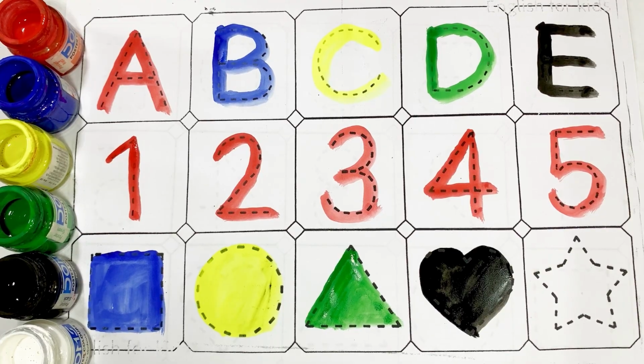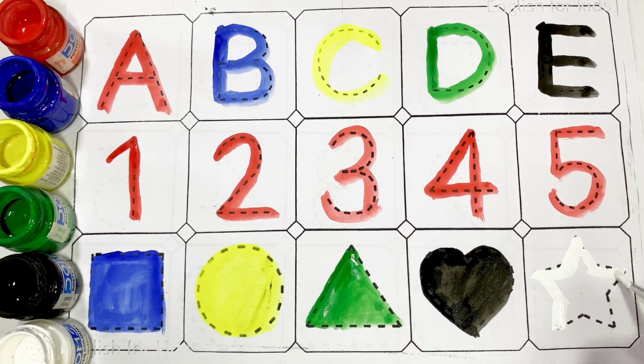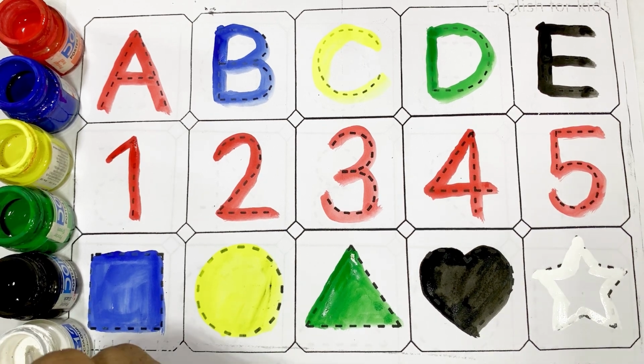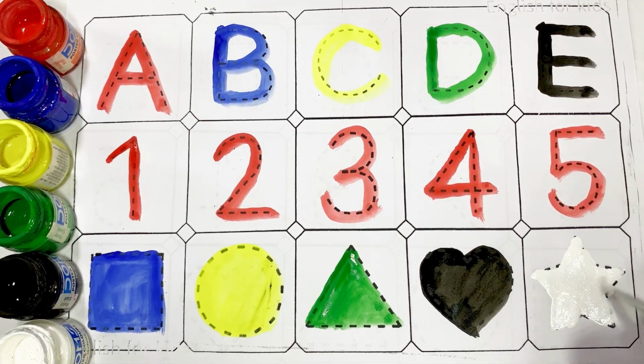Kids, last we draw star. The shape of star and use white color. This is star. The shape of star.